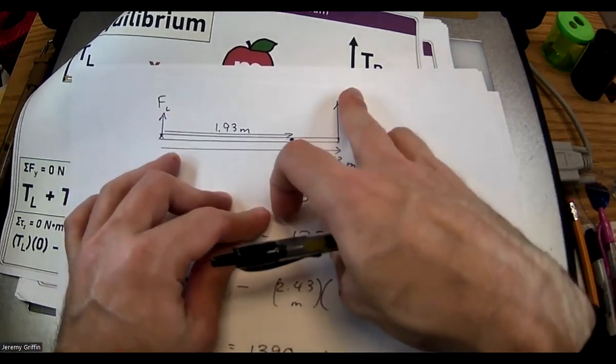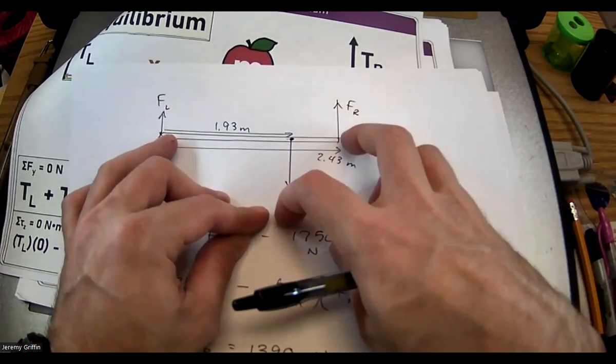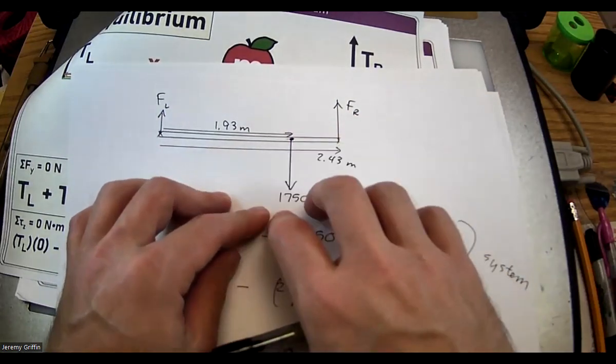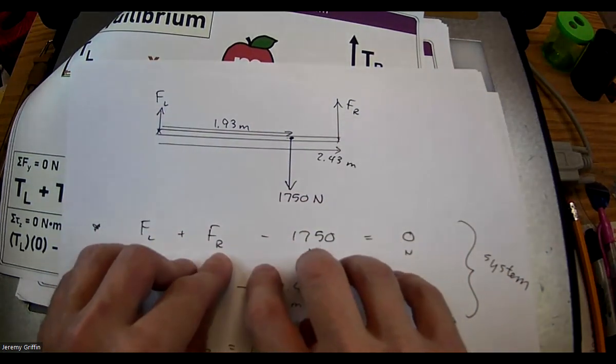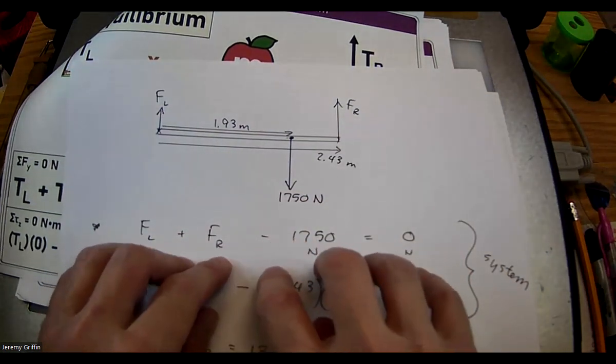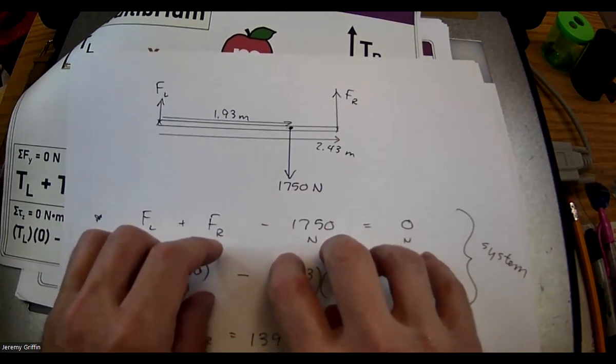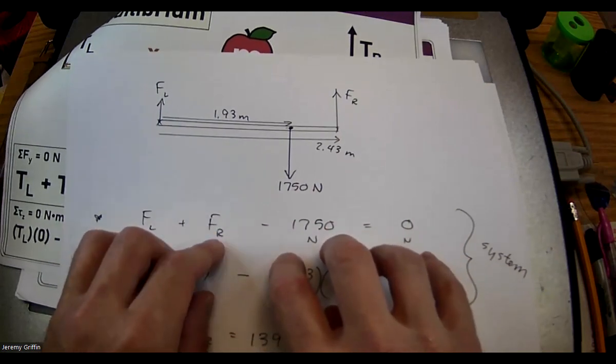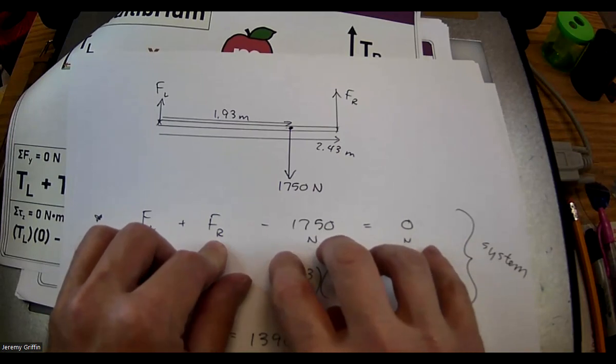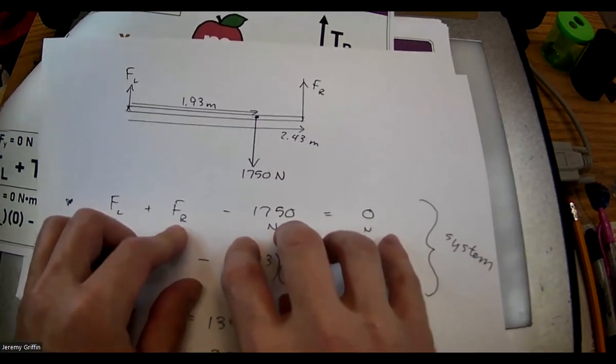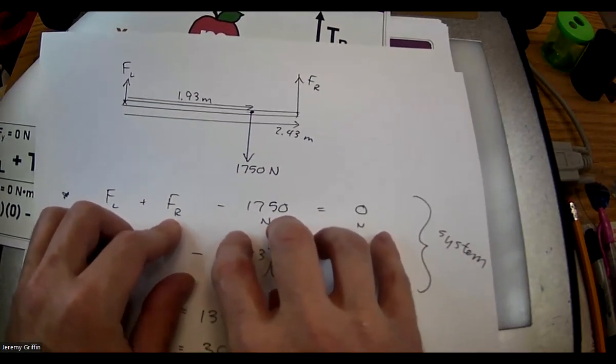Force from the left, force from the right. Now, one thing you could say is that these two forces up have to balance with this force down. I say that like this: the sum of the forces in the y direction has to be equal to 0. That's what that line says right there. Force left upwards plus force right upwards minus 1750 newtons weight has to zero out. That's one of the two equations in the system.